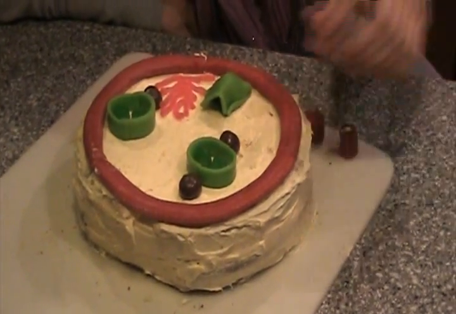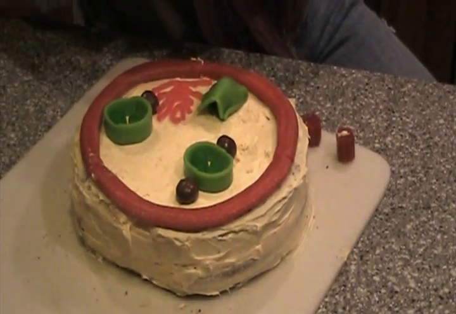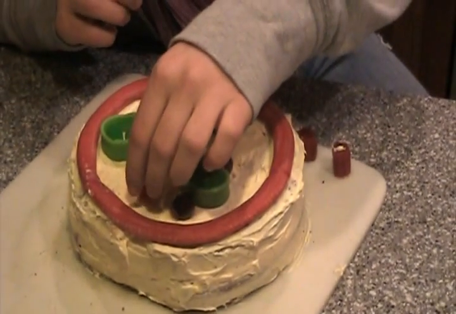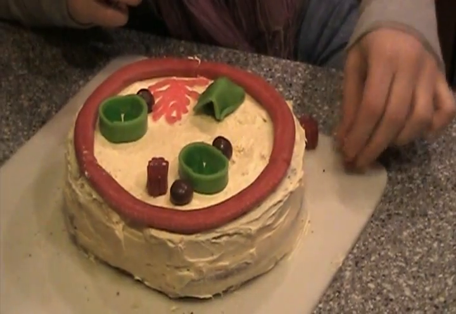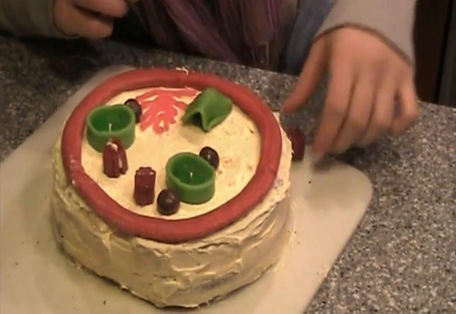The cherry bite-sized Twizzlers on the cake represent the mitochondria in the cell. It is the power plant of the cell. It converts the chemical energy stored in food into compounds that are more convenient for the cell to use.